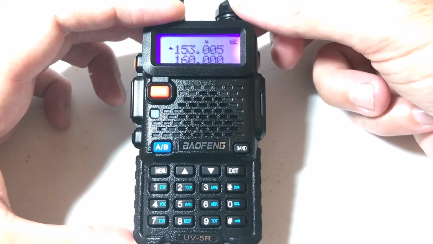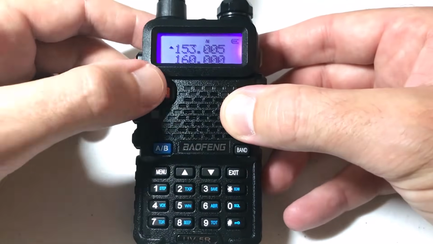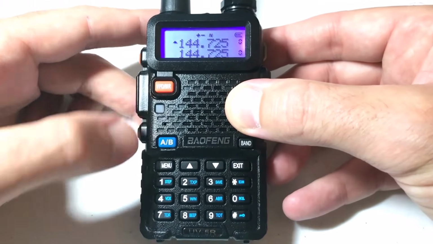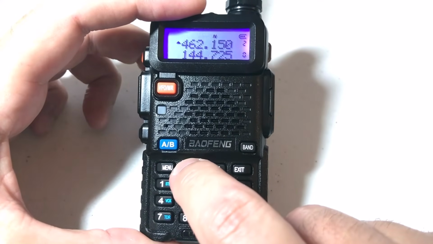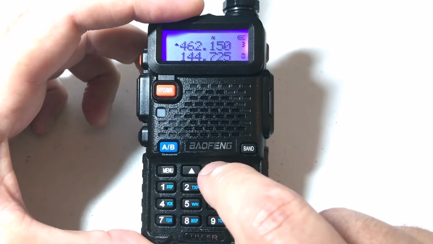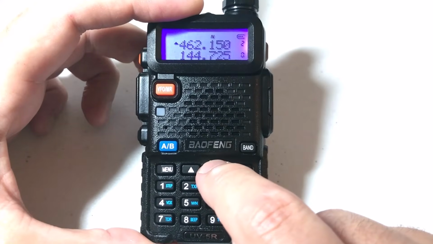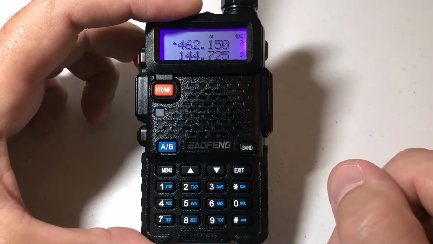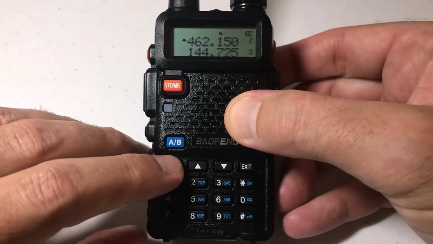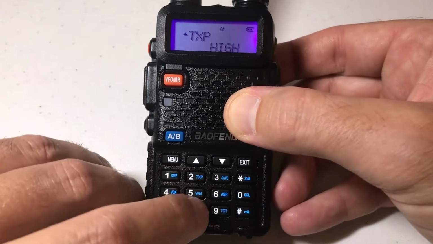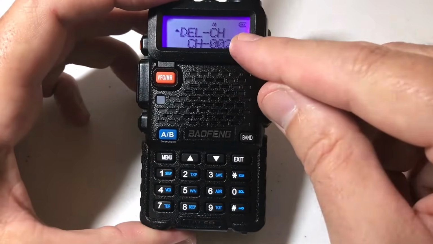We're going to turn on the radio. Doesn't matter if you're in frequency mode or channel mode, but I'm going to go in channel mode and just show you here. You'll notice I have channel 2 and 3 stored as the same thing. So what if we want to delete a channel? All we're going to do is we're going to press the menu button and enter 28. That will take us to the delete channel.